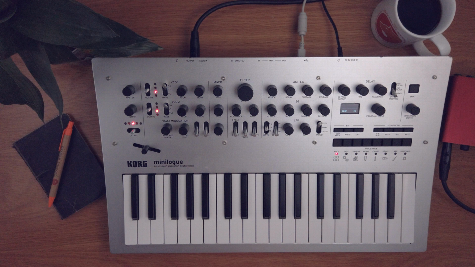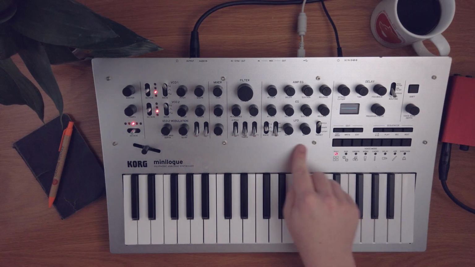An LFO is an oscillator that generates a waveform at a very low frequency, below the range of human hearing. This is why it's called a low frequency oscillator. The LFO is not part of the audio path, but is only used to modulate or control other elements of the synth. The controls are very similar to an oscillator.